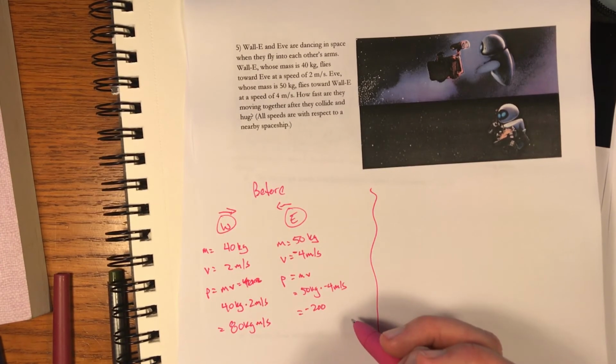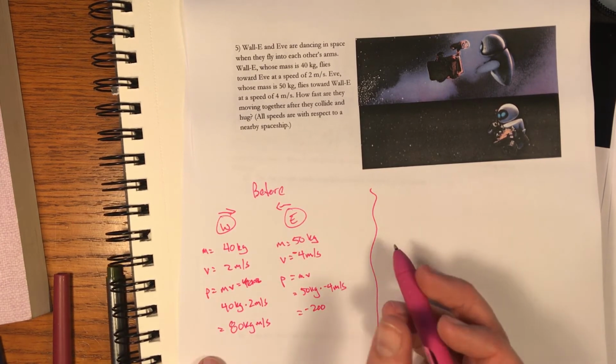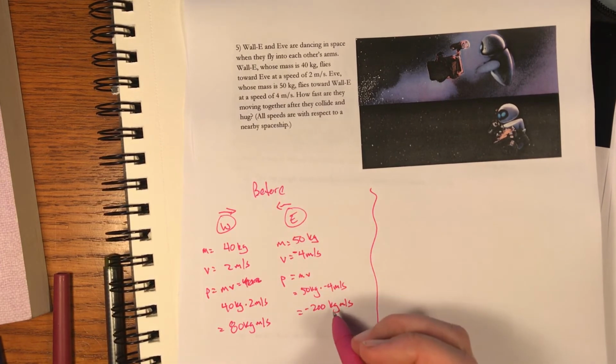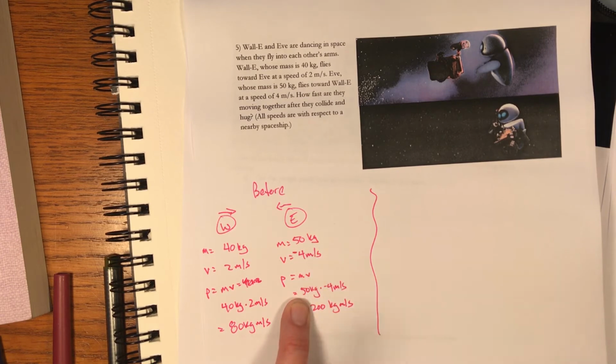Okay, let me make sure. This should be right. Yes, and then 50 times 4. Yep, good. You guys, this is why we have calculators. Okay, kilogram meters per second. It makes sense that she would have a higher, if you ignore the negative, she has more momentum because she is more massive and going faster.